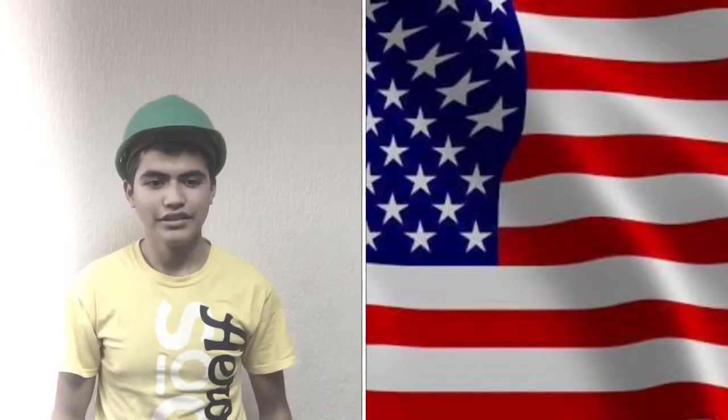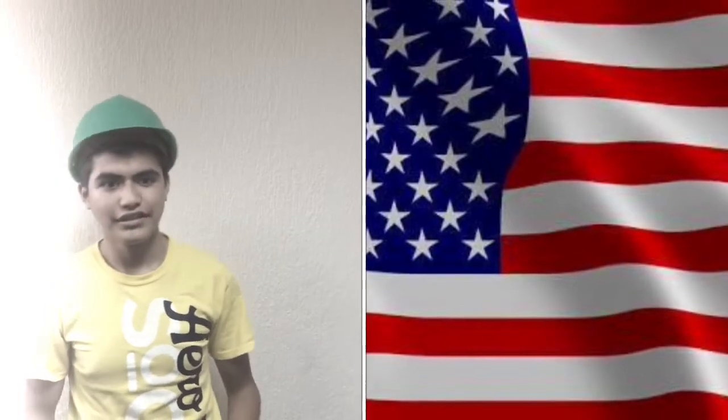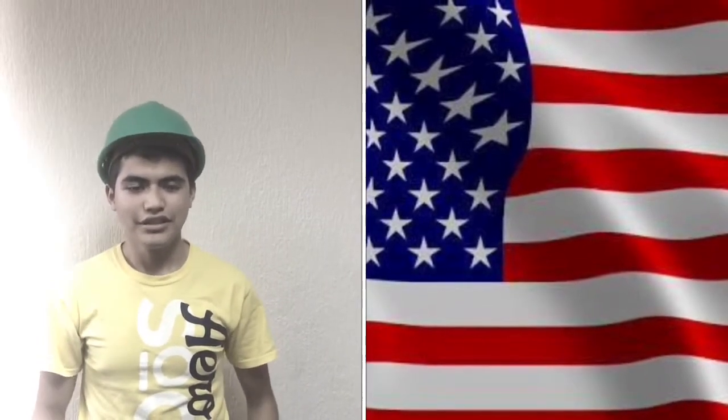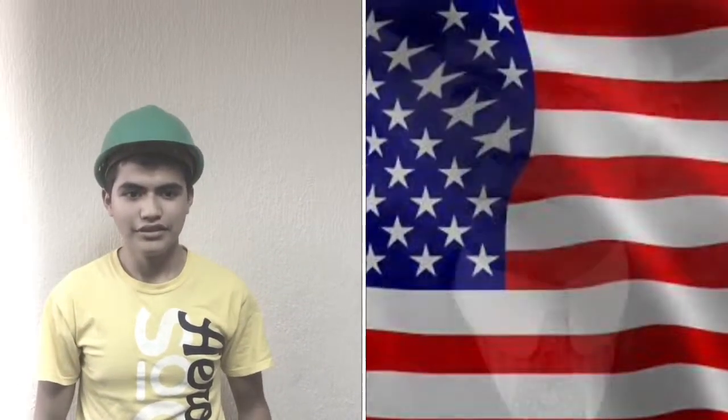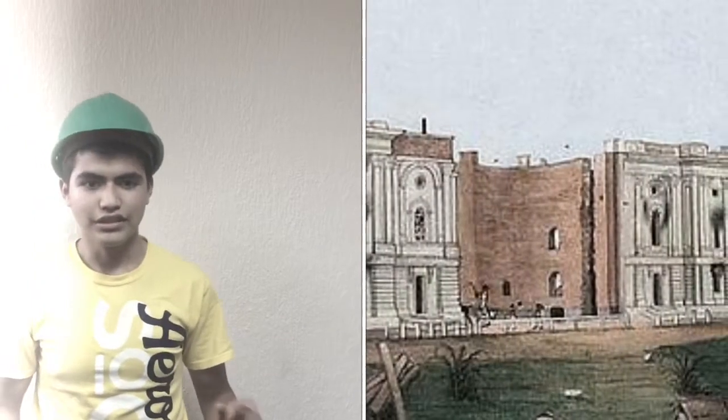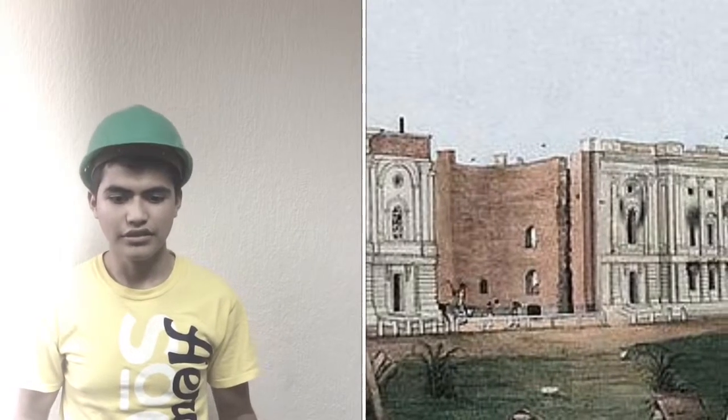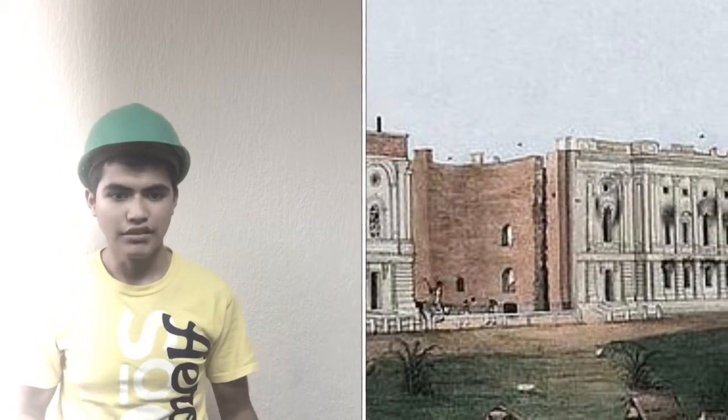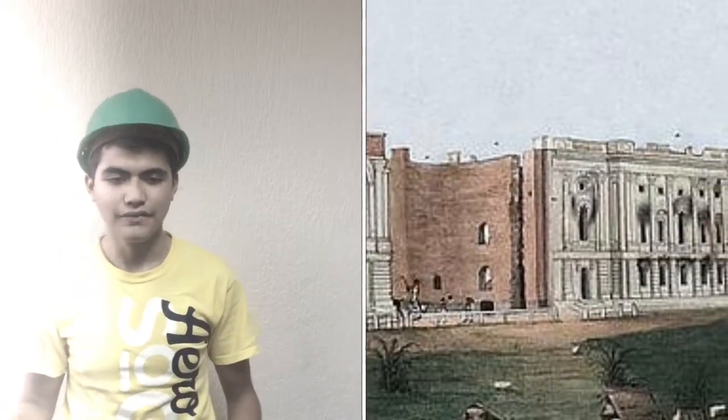The White House's construction started in 1792 and lasted until the 80s, during John Adams' presidency. Thomas Jefferson, the third president of the United States, ordered the enlargement of the White House. He ordered the construction of 2 large colonnades, one to the east and another to the west.